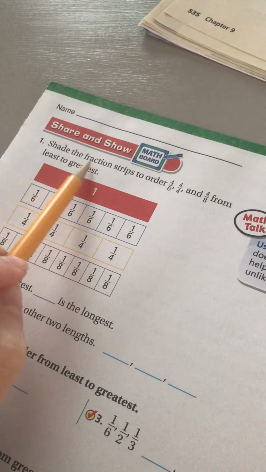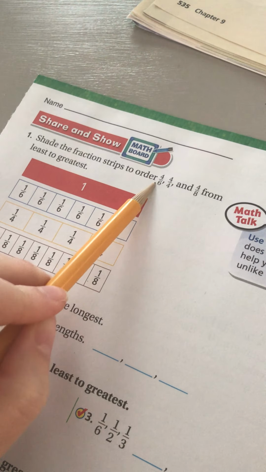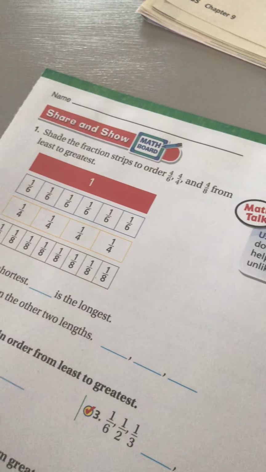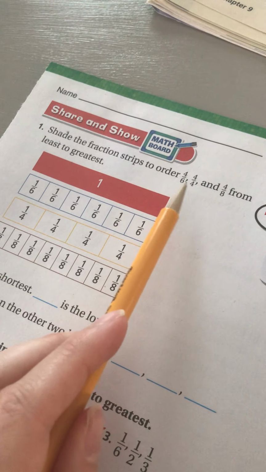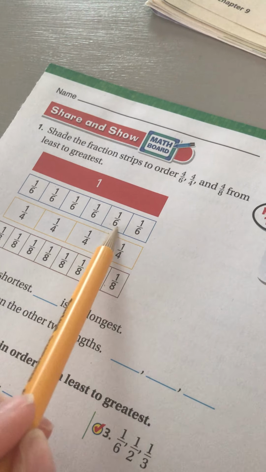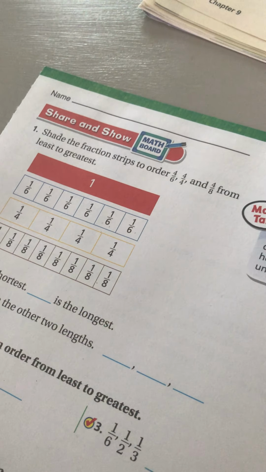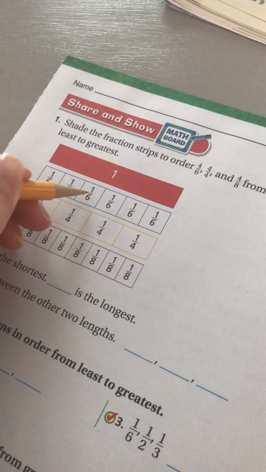Share and show. Shade the fraction strips to order 4/6, 4/4, and 4/8 from least to greatest. So first, let's look at 4/6. That's got to be this one because I can see the denominators are all 6. So 1, 2, 3, 4.